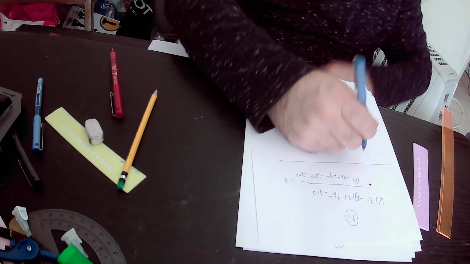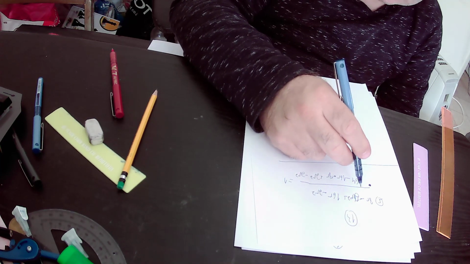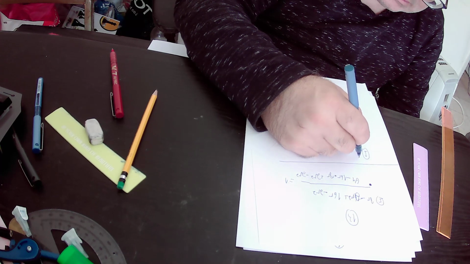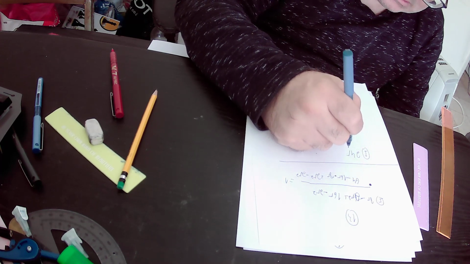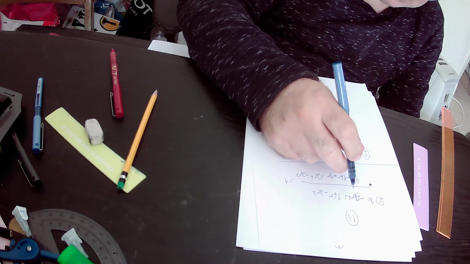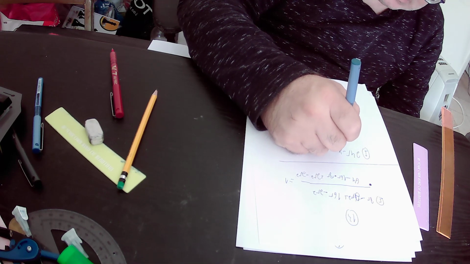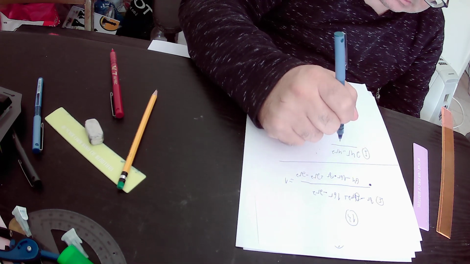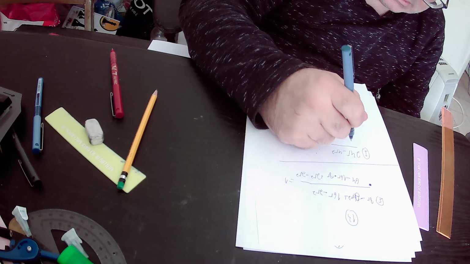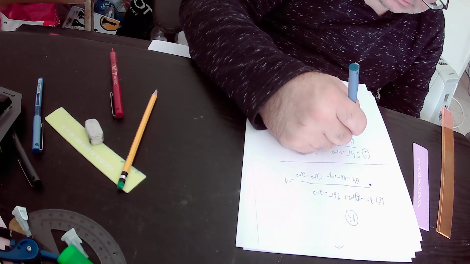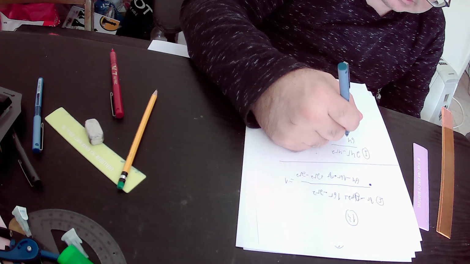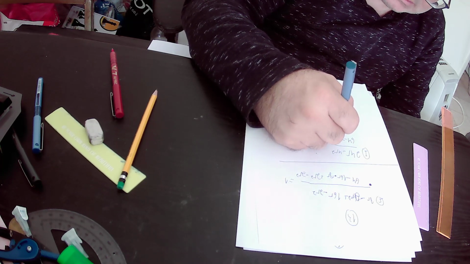So it is actually 8r plus 16r is 24r minus 4r squared over 64 minus 16r minus 8r is minus 24r.